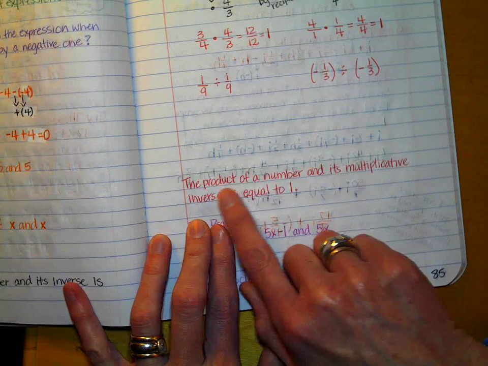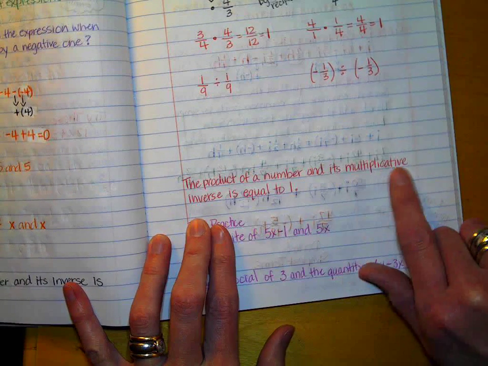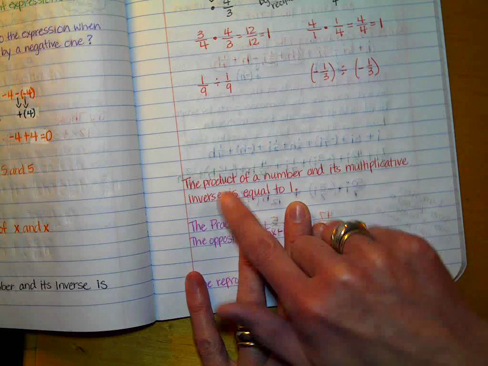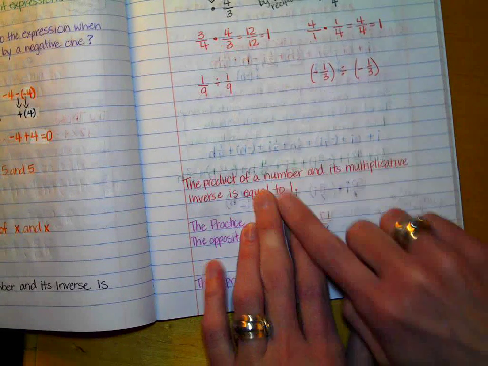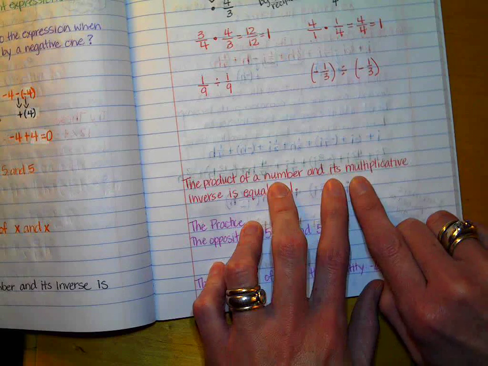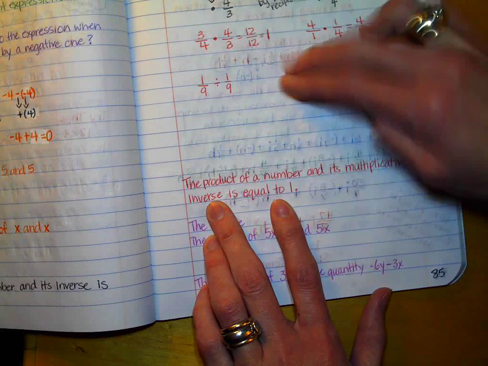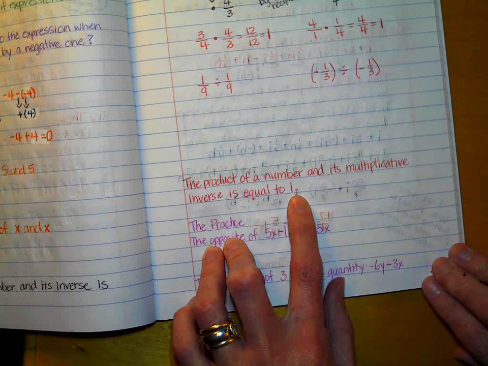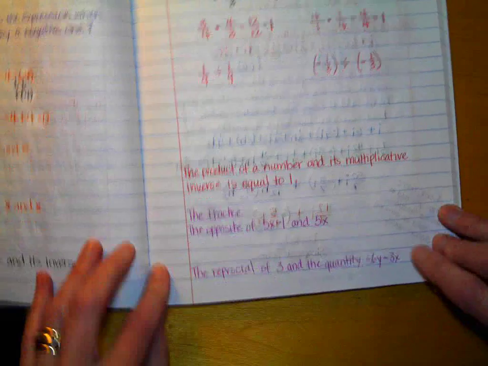So the takeaway from this is the product of a number and its multiplicative inverse is equal to 1. The product, that means you're multiplying something together, of a number and its multiplicative inverse. That means the numerator becomes the denominator and the denominator becomes the numerator. When you multiply them straight across, you get 1.